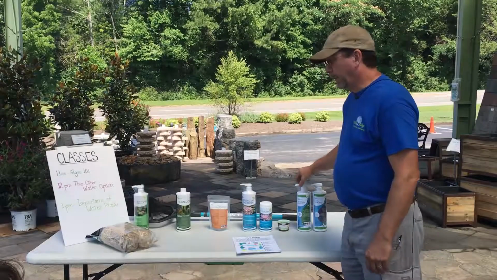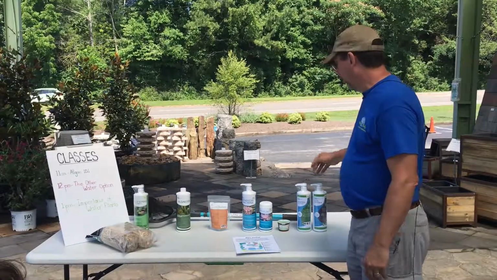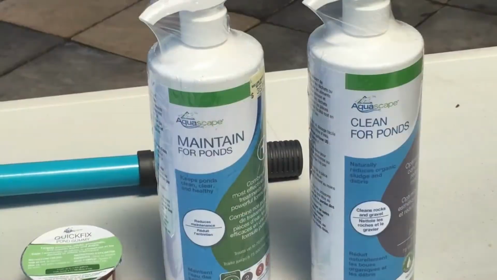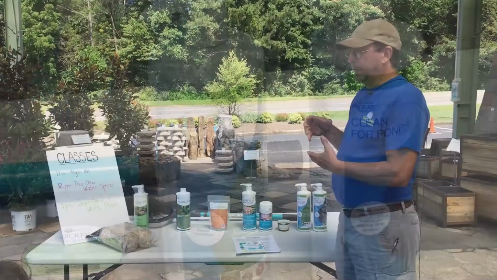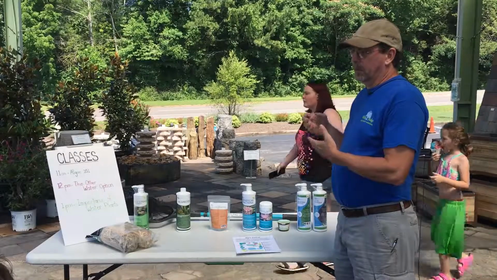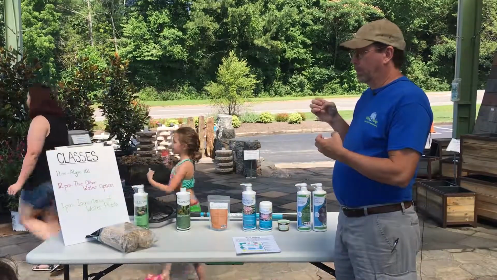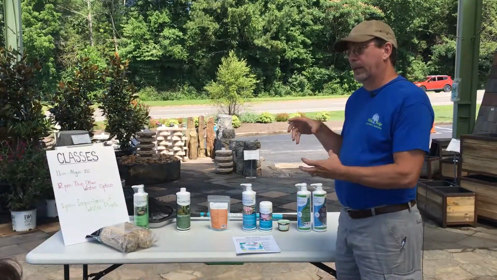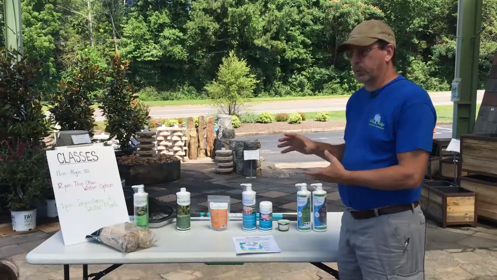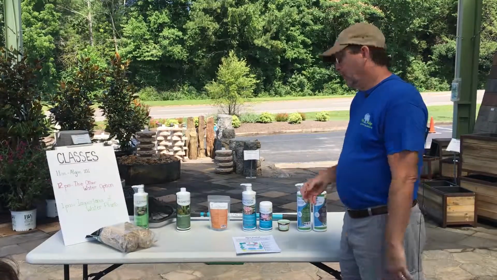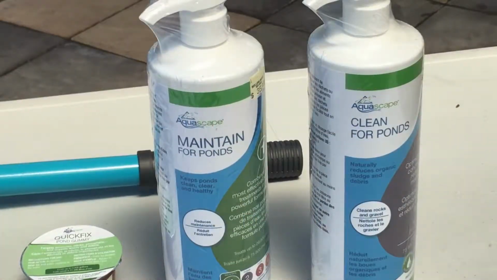There are a couple of other products that you can use. The Maintain and the Clean are combination products that have algicide, dechlorinator, bacteria, all combined in one treatment, so you're not using multiple bottles to treat. The Maintain is your normal bacteria dose that you would use all the time.